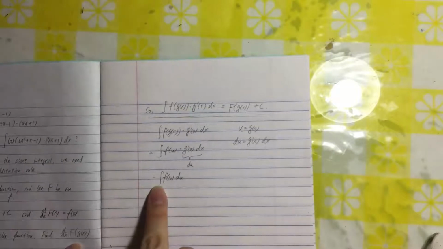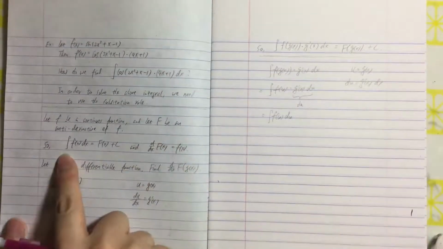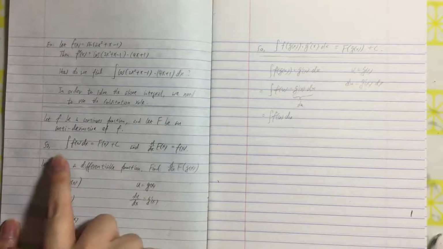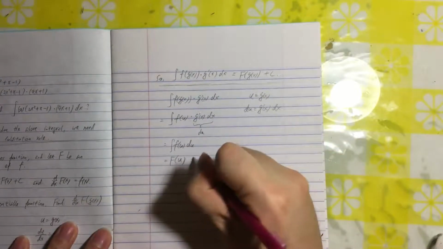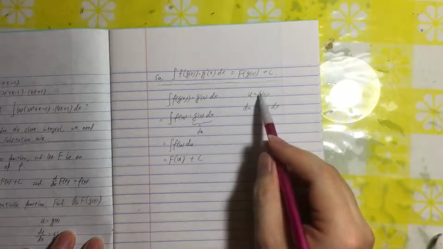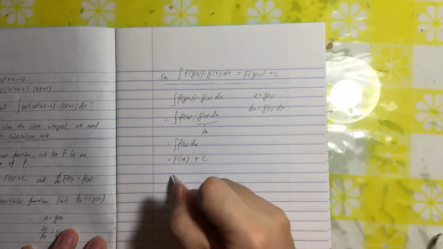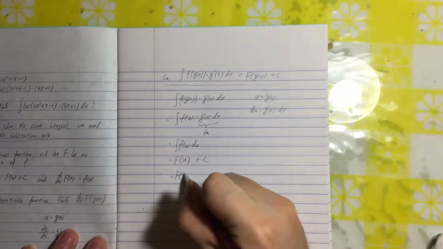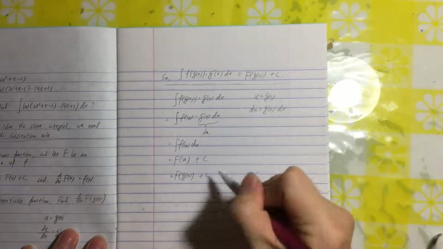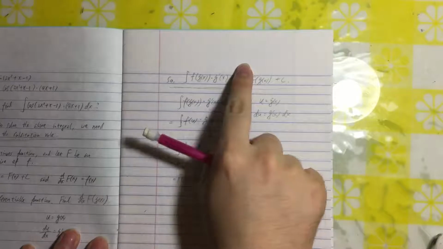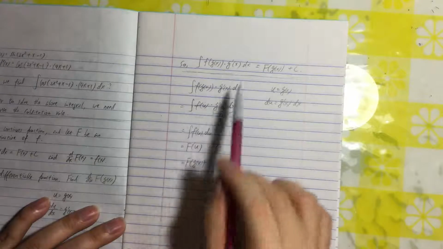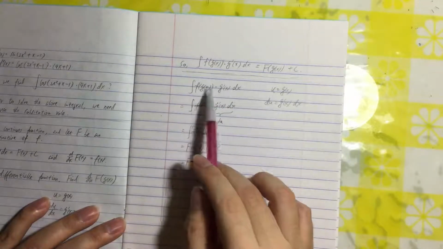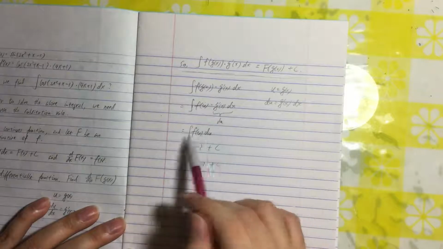Now can we solve this integral? We know that the integral of lowercase f is capital F. We get capital F of u plus c. And u is g of x. Replace u with g of x. I get capital F of g of x plus c. That's exactly the same as what we have here. So for integrals in this form, I can always substitute u and du to make the integral simpler and solvable.